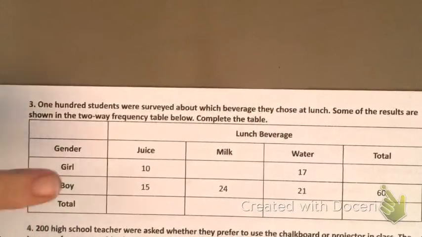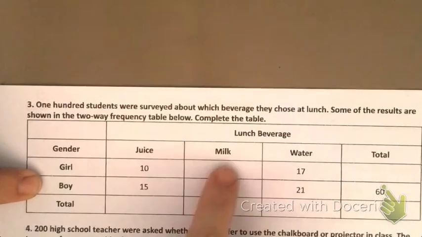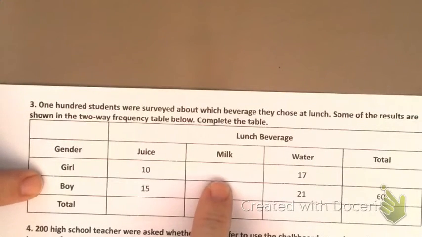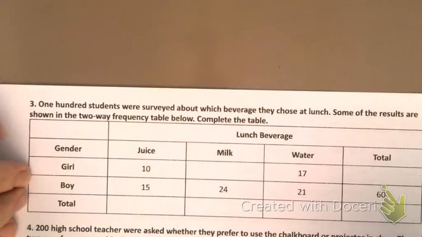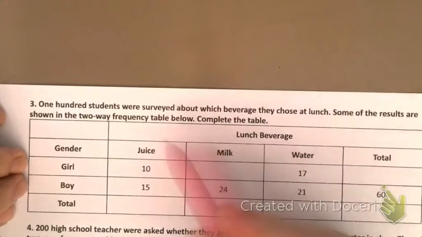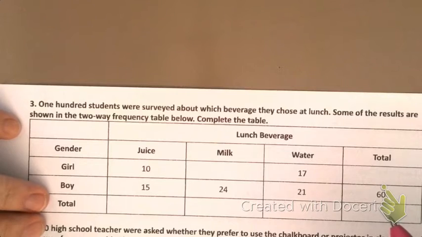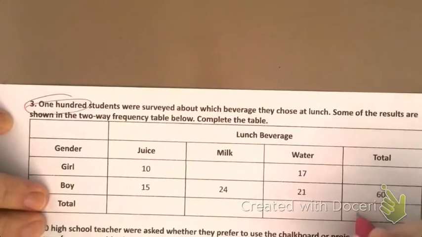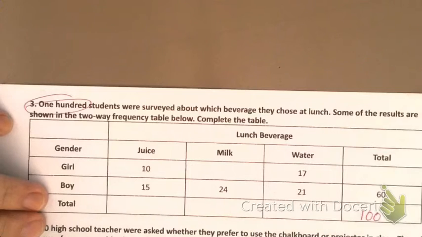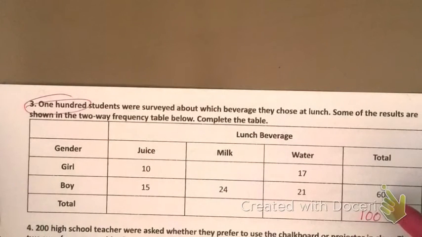Okay? So this one's a little bit different because we've got some holes in it. We have a hole right here. Okay. Well, let's look at this. 100 students were surveyed about which beverage they chose at lunch. Some of the results are shown. Complete the table. So, how many students were surveyed? 100. So what goes in the bottom right? 100. Okay. So if this is 60, what does this have to be? 40.